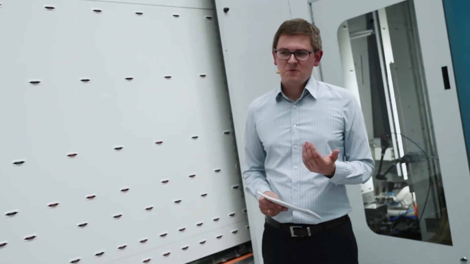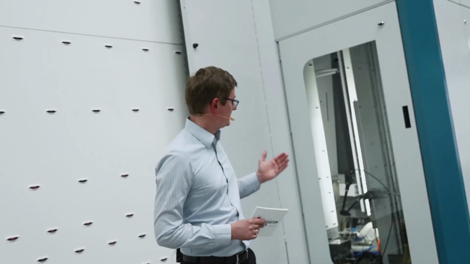At the beginning, I said our goal was to set a new benchmark in the industry with this development. And now we have seen that we have developed great features and a machine which certainly meets the requirements of the future. To summarize it, I think the core benefits which we have integrated in this new product are multifunctions.